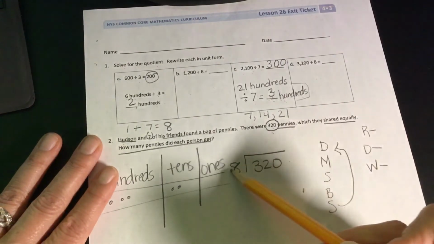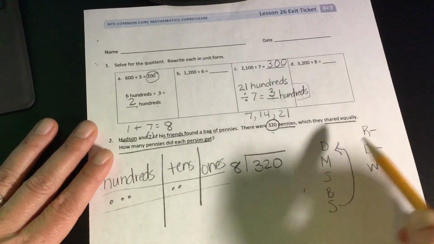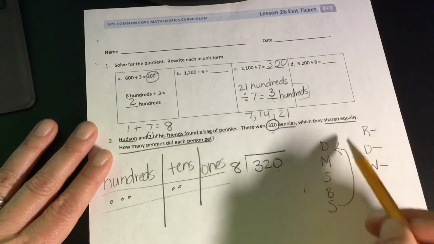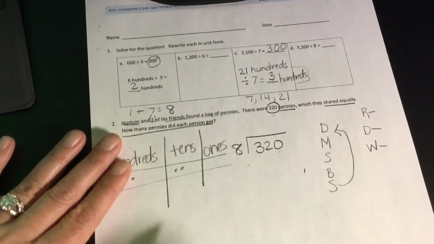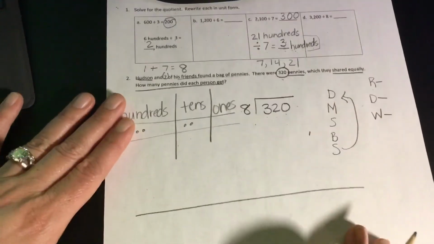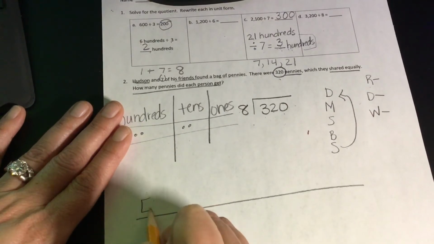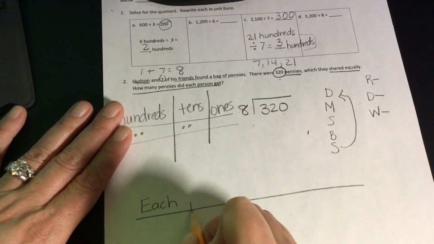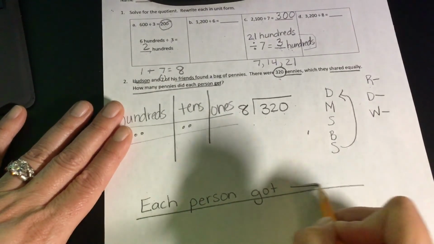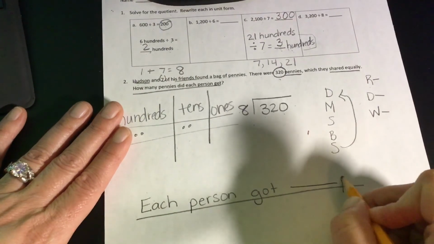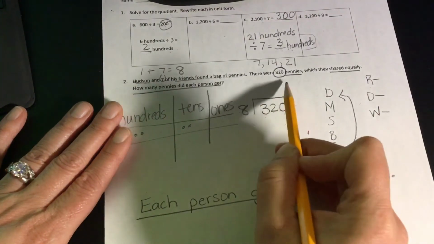Okay, once I've done long division, or I've done my picture to solve this, so I've read my information, we circle and underline it. We have our pictures. You decide which picture you are going to use, what method. And then down here, you're going to write your statement. And the question for my statement is this: how many pennies did each person get? I'm going to say each person got blank what? Pennies. Okay? And then I would fill in that blank with whatever my quotient is.